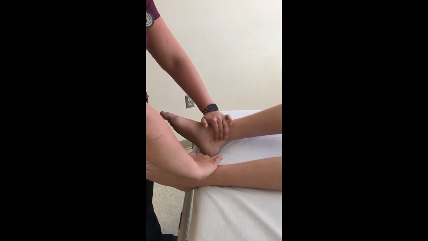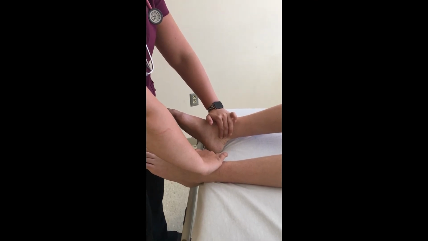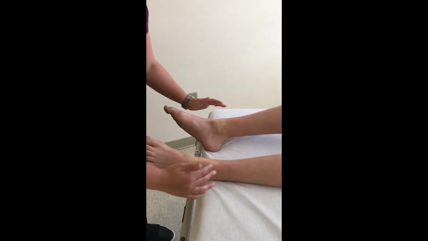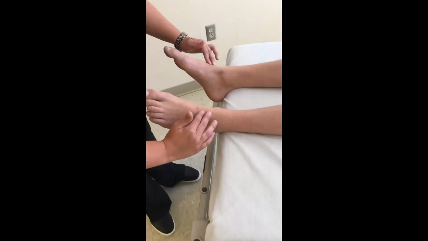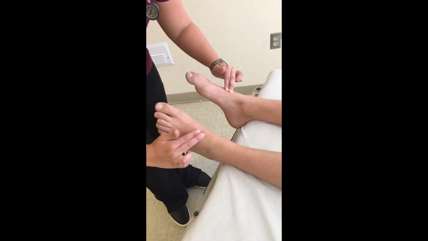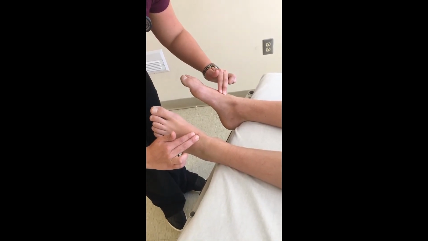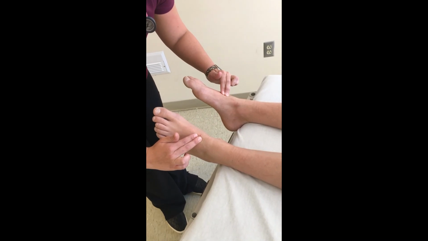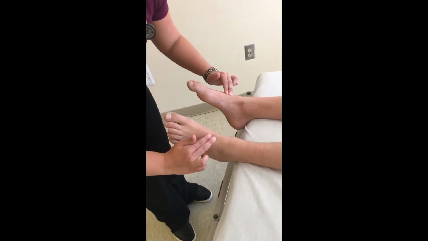And they are +2, regular, equal bilaterally. And then dorsalis pedis. And they are +2, regular, equal bilaterally.